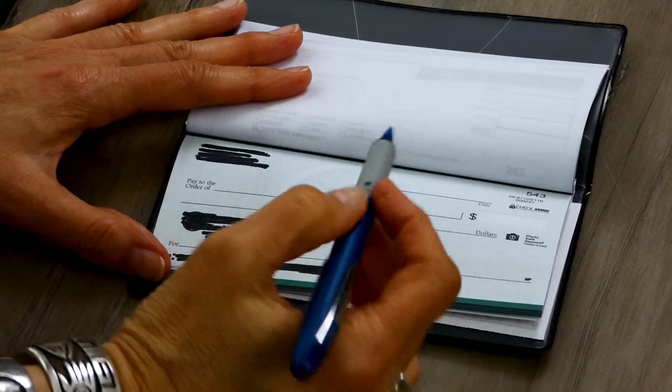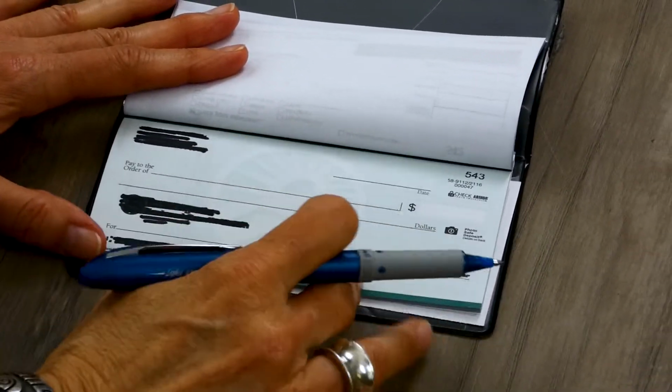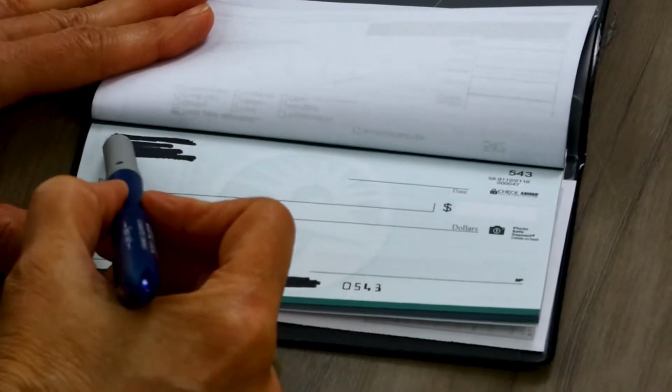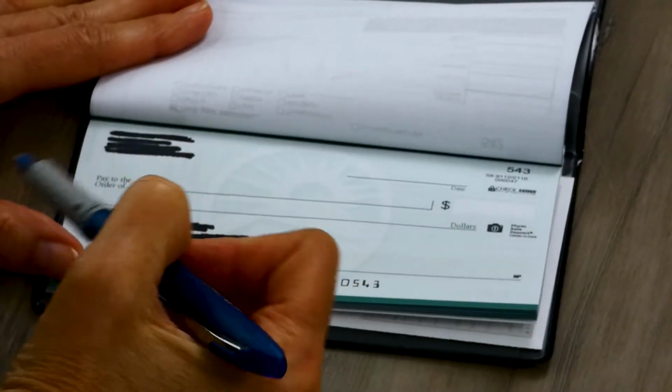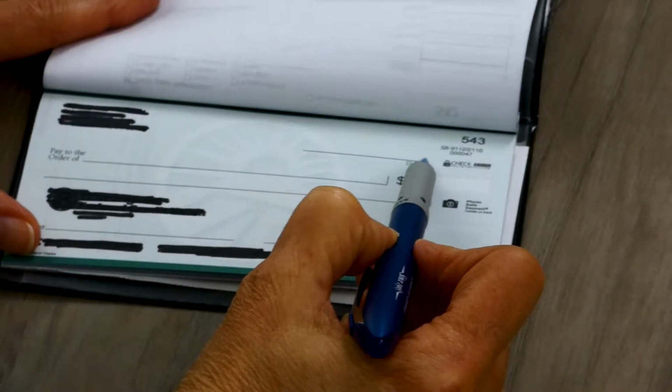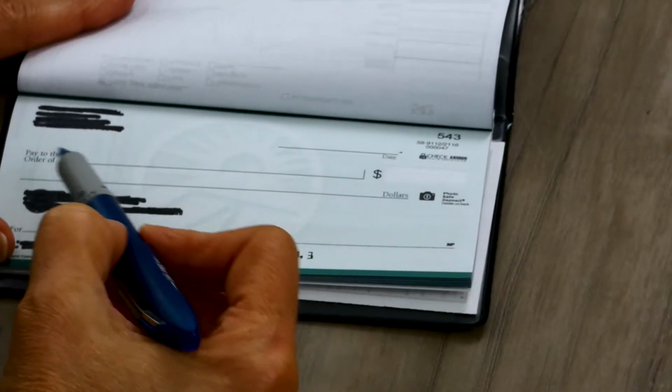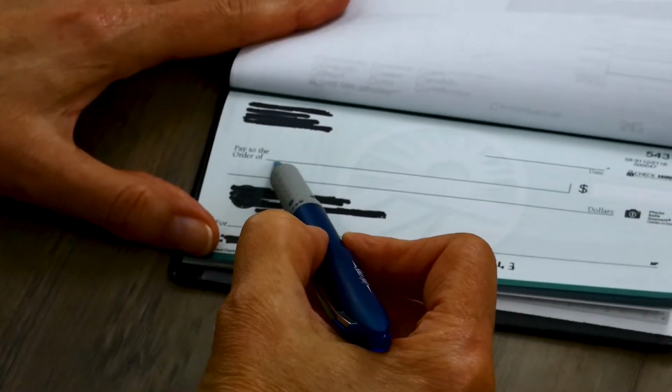This is my actual checkbook, and I blacked out a few things that are personal, but I'll tell you what they were. This is like the redacted Mueller report here. This is where my name, my address, and my phone number are. This is the date line where you write the date that you're writing this check. This line says pay to the order of, and it's where you write who the person or the business is that is receiving this check.